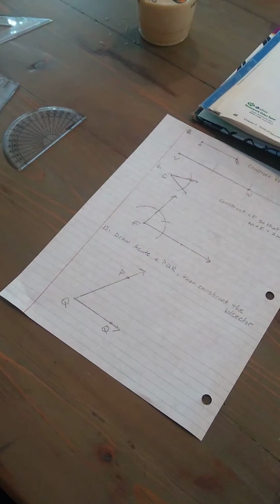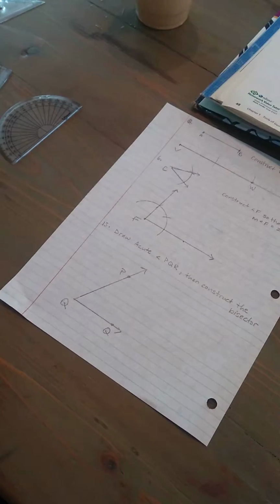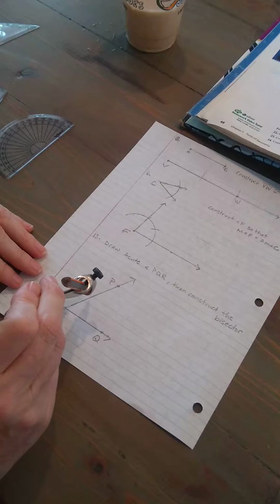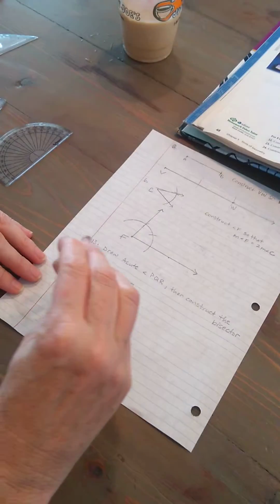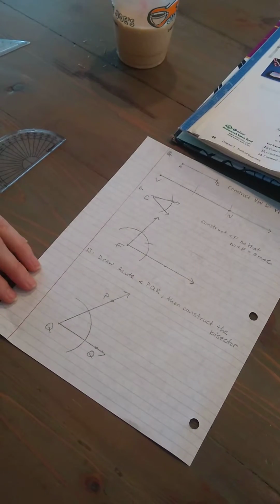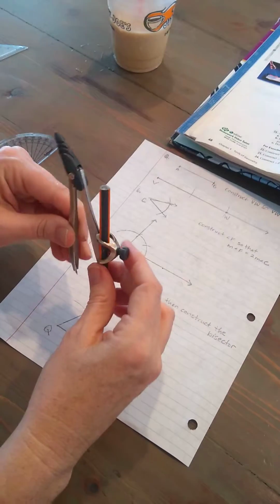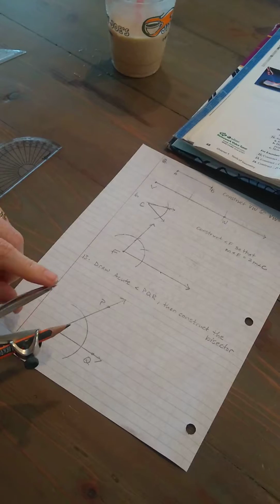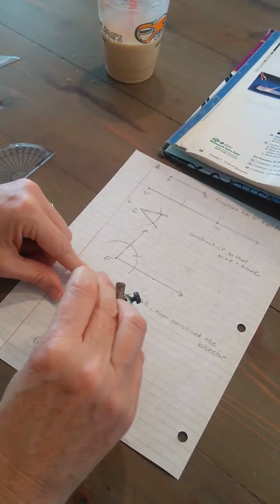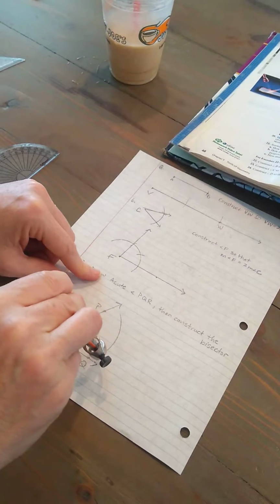Now I want to bisect that angle. So what I'm going to do is I'm going to make an arc through the angle. Put the tip on Q and make an arc through the angle. Now I'm going to open up my compass just a little bit, but I'm going to put the tip where it crosses the side that has P on it. I'm going to make an arc out in front.